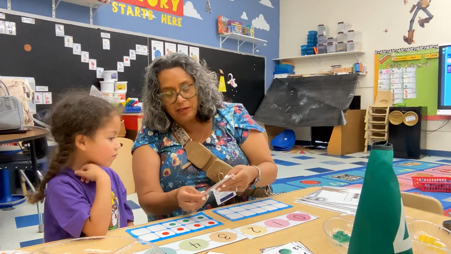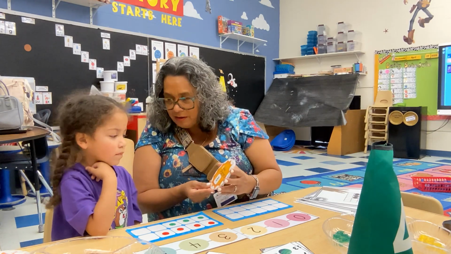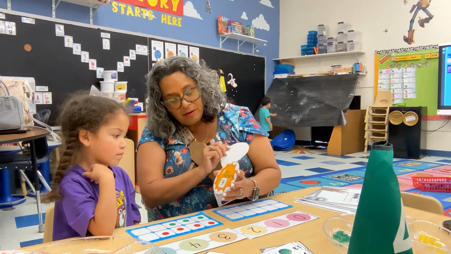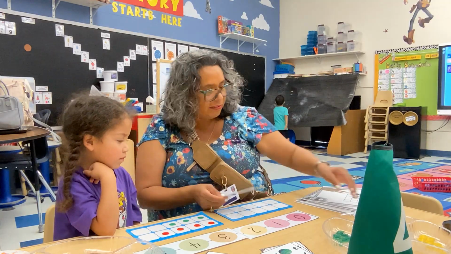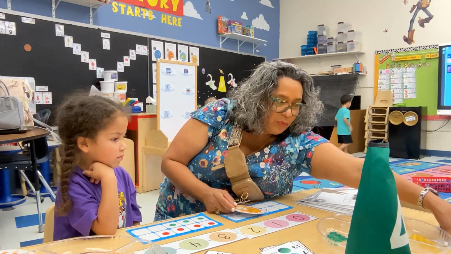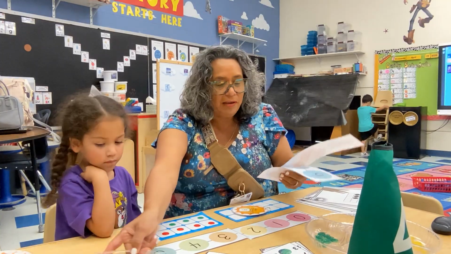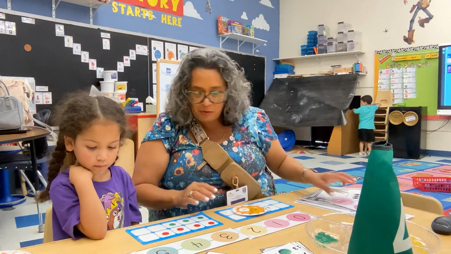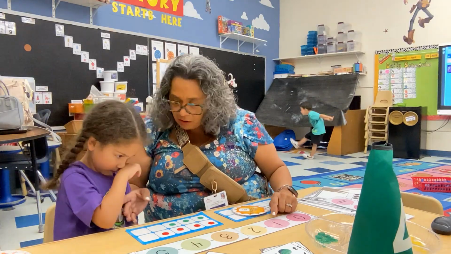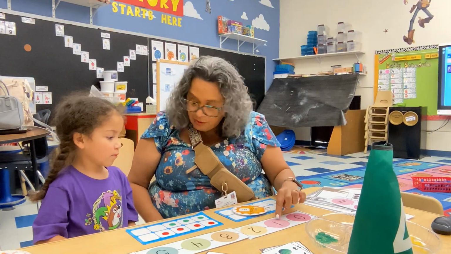Okay, we're gonna look here. Is this a 7? Is that a 7? Okay, let's add to the number line so we can see which one is a 7. Let's keep counting and let's use our number line to help us find the 7 so we know what we're looking for. So let's start here. You ready?